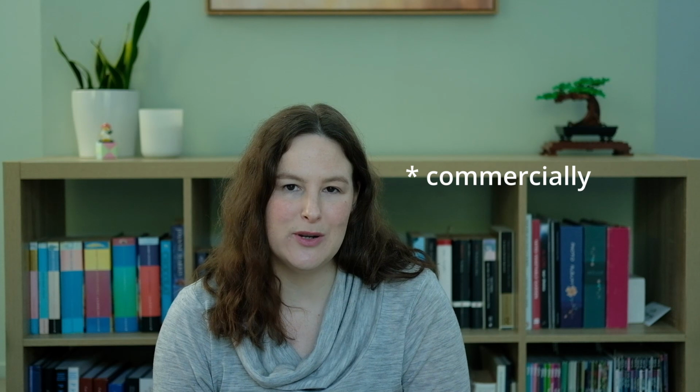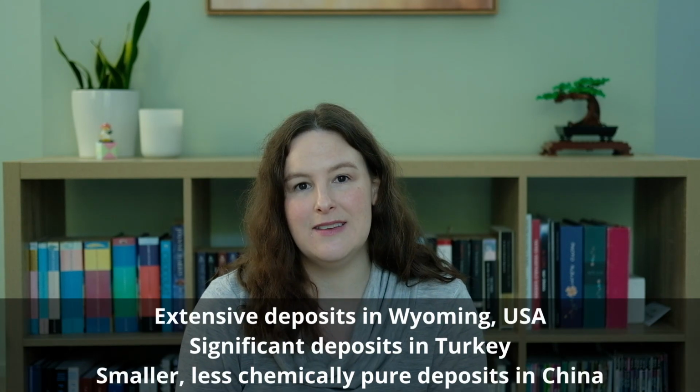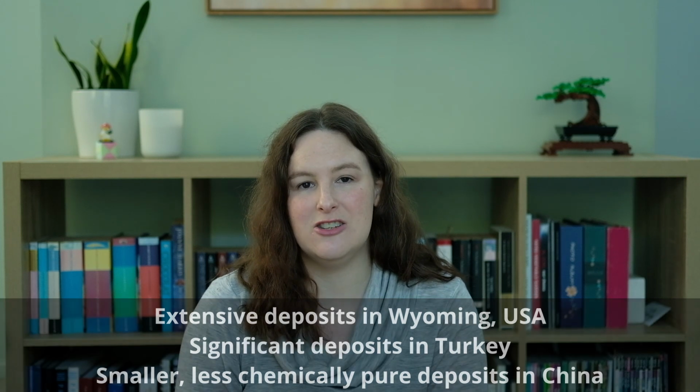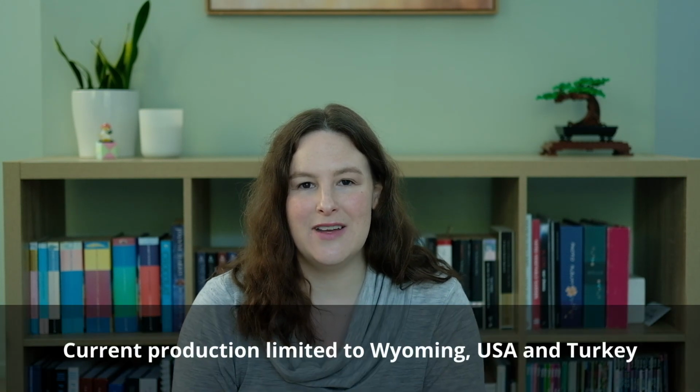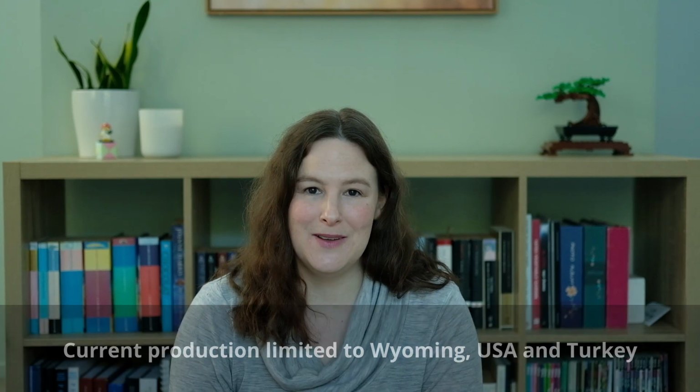However, chemically exploitable trona deposits are geologically limited to just 3 regions. There are extensive deposits in Wyoming, USA, significant deposits in Turkey, and smaller, less chemically pure deposits in China. Currently, natural soda ash production is limited to Wyoming, USA, and Turkey. To remain financially viable in the future, synthetic soda ash producers are continuously looking to improve efficiency and reduce greenhouse gas emissions.